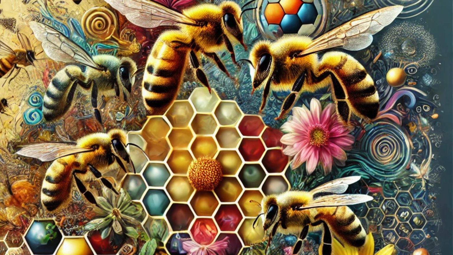What can we do? Well, awareness is key. Okay. The more we understand the impact of our choices, the better. But what can we do as individuals? Well, one of the best things you can do is create bee-friendly habitats. Oh, okay. In your own backyard or community. So like ditch the perfectly manicured lawn?